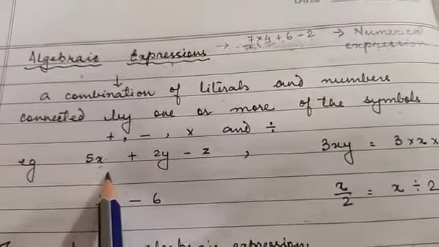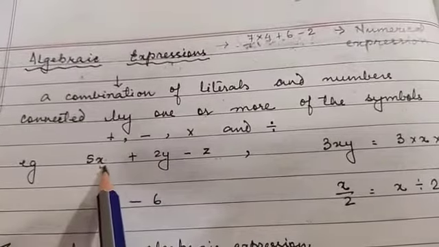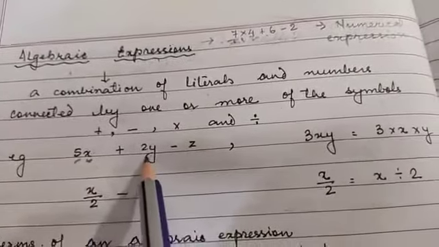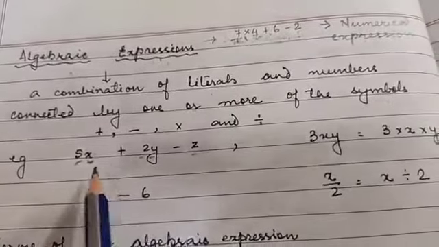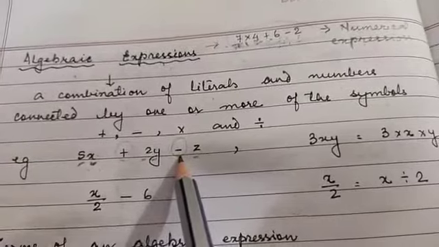Look at this: 5x plus 2y minus z. This is a literal and this is a constant. This is a number. Okay, here also a literal and a constant. Here a literal, only a literal is present. Okay, and these are connected by what? Plus and minus sign.